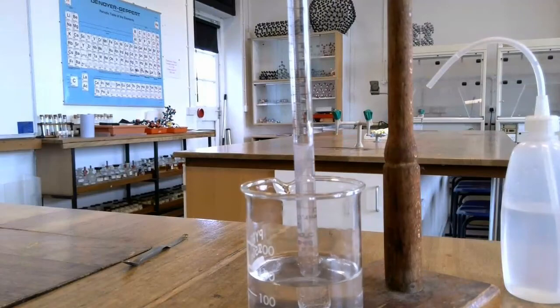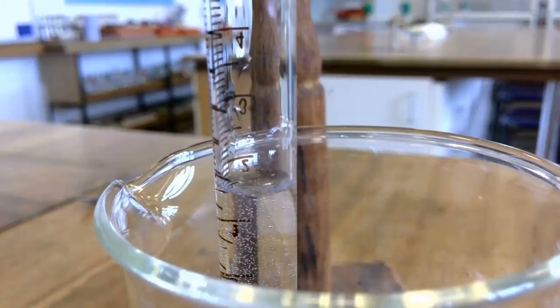At the end of the experiment, I've got a volume of hydrogen gas, which I can then read off. I now know the volume of hydrogen gas and the mass of magnesium that reacted, and I can therefore work out the molar volume of the gas produced. So that just finishes off this section of the notes. So we've looked at the equation moles equals volume divided by molar volume, and we've looked at the little experiment to find the molar volume of a gas.